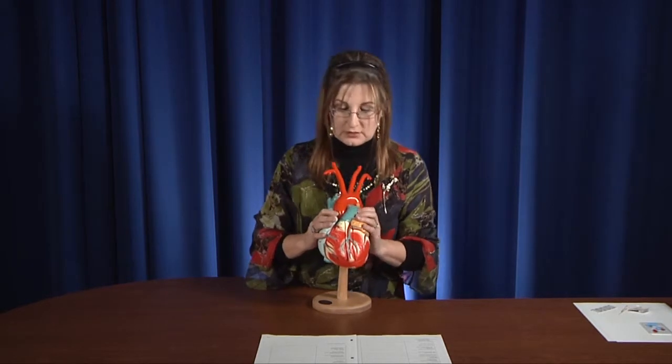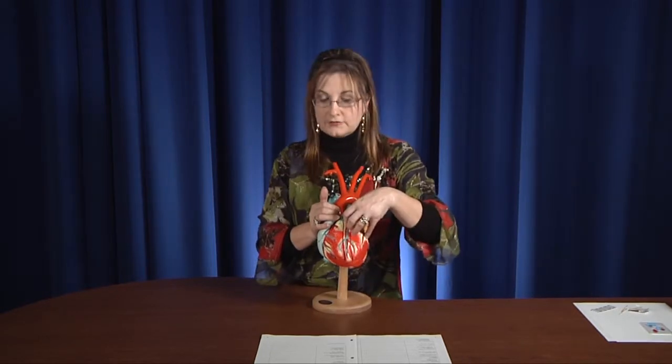And the heart is greedy. The heart gets blood first. So you're going to have right and left coronary arteries that are your first branches off this aorta once the blood comes back from the lungs and goes through the left side.